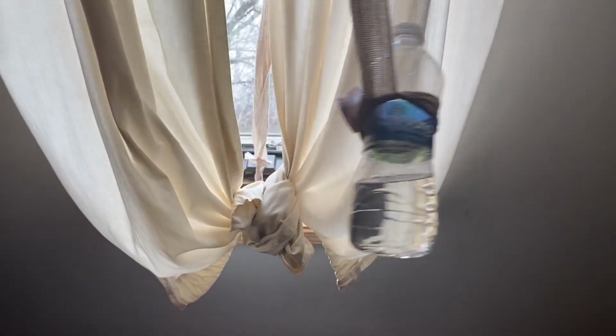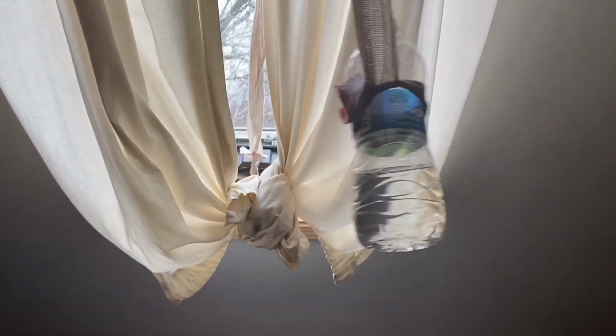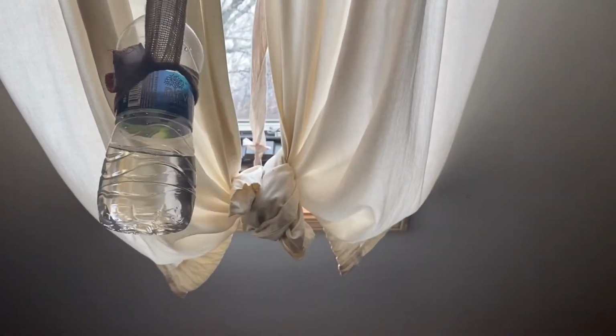I now only have 1/3 of the water remaining in the bottle, making the mass equal to 160 grams. Again, the pendulum has the same period as before. It takes 9.5 seconds for the bottle to make 5 full oscillations, making the period 1.91 seconds.